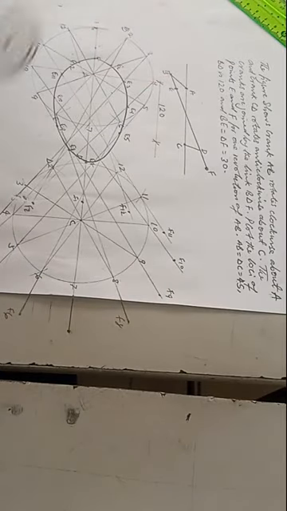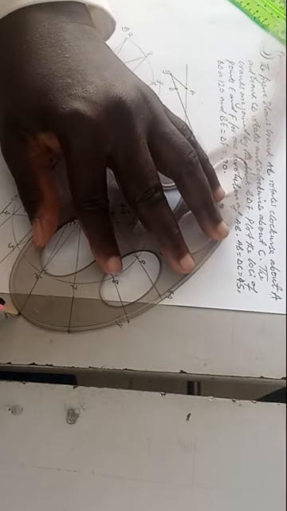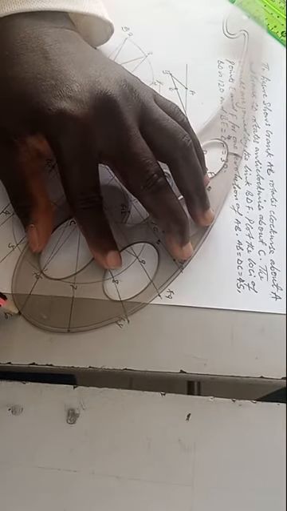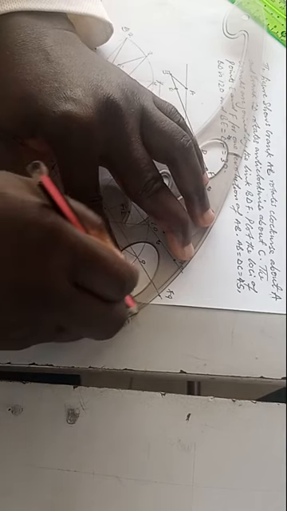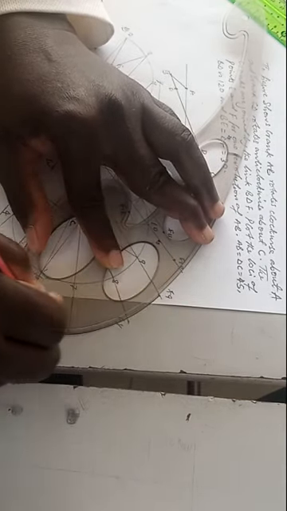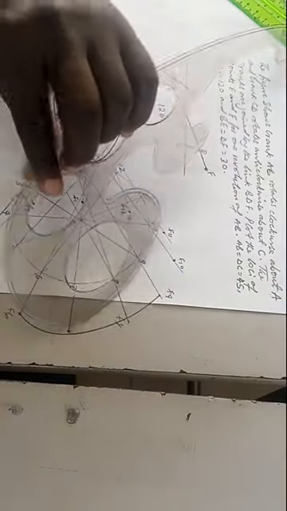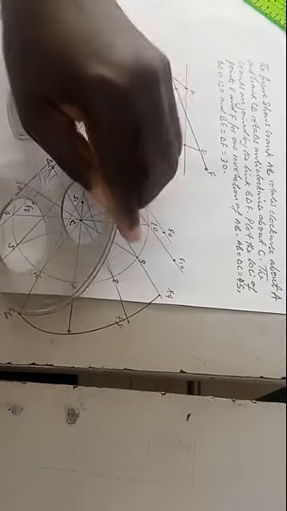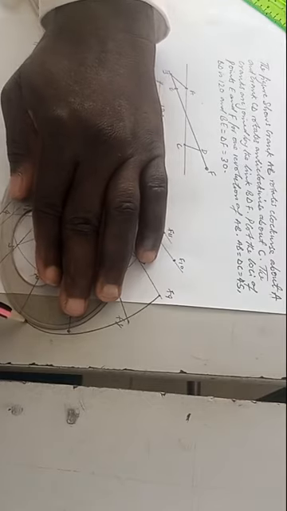Now locus of point F. So this one will go like this up to this place. There.